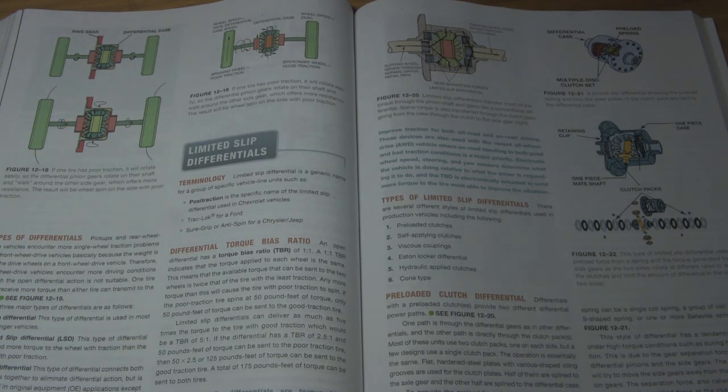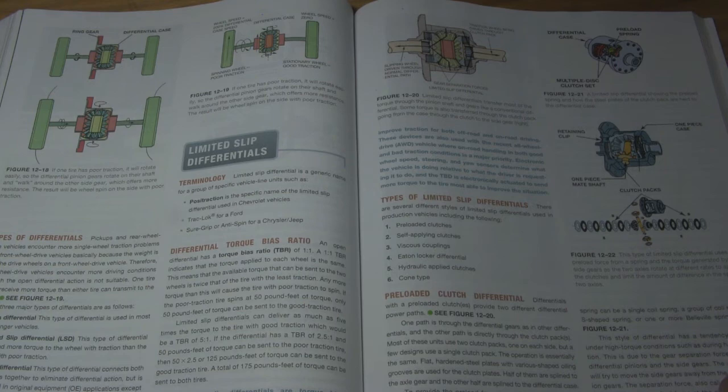The componentry that's utilized in a limited slip, from a Ford product to a Japanese one, a Honda for example, is not necessarily going to look the same. Limited slip is strictly just a terminology that's used to reference an axle that has the ability to lock up, in the case of, as previously stated.